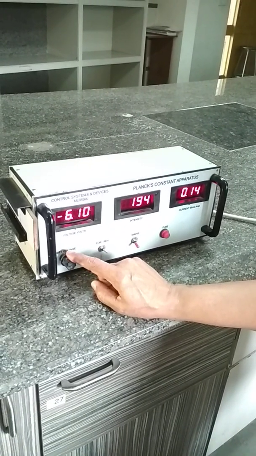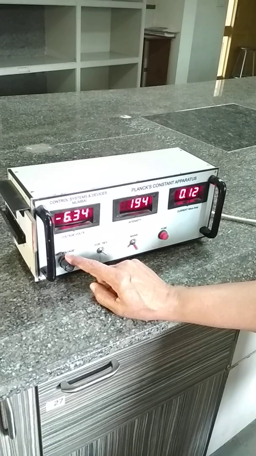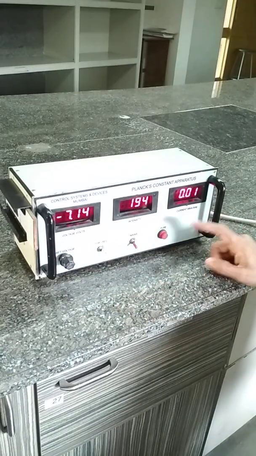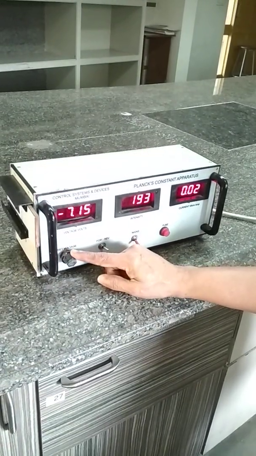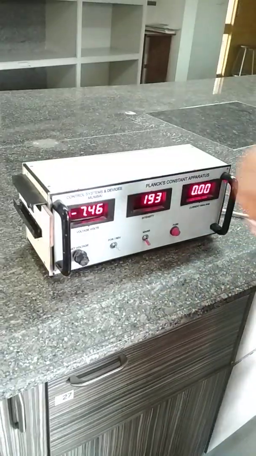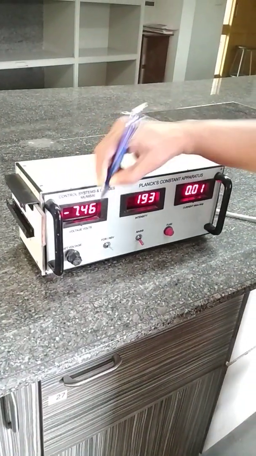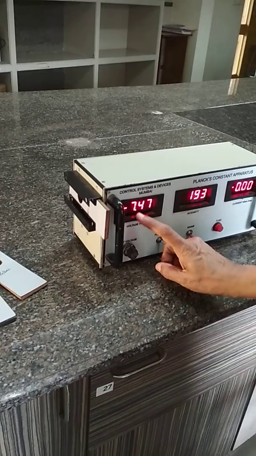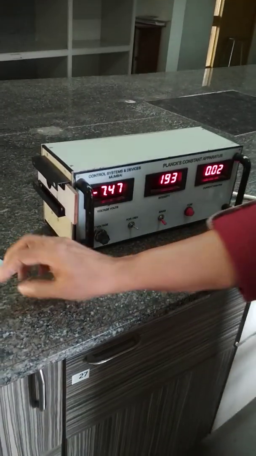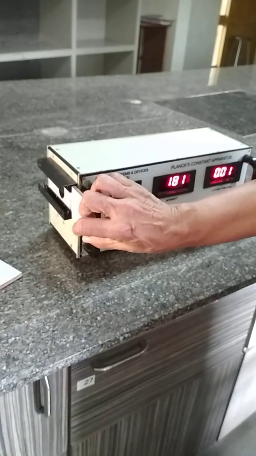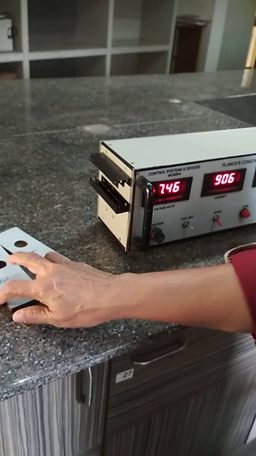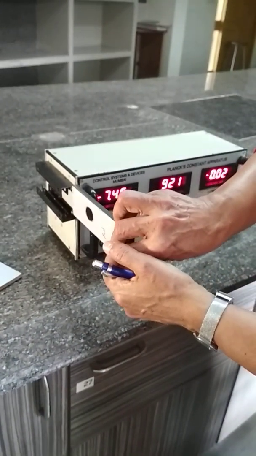See how this current is decreasing, and for certain value of voltage, current will drop down to 0. So when current drops down to 0, you have to note down this potential. Now once this potential is noted down, this is called stopping potential, then you remove this filter. So stopping potential for blue filter is found out. Now you insert red filter.